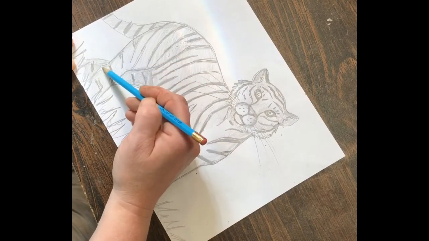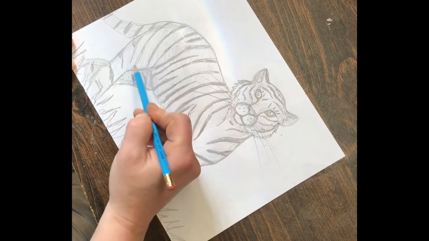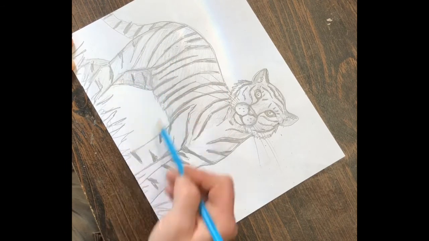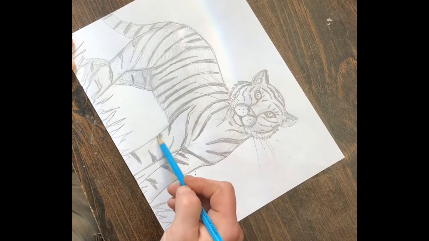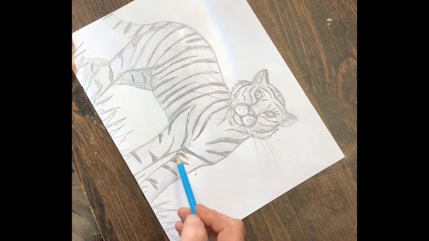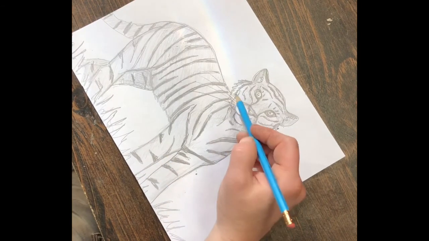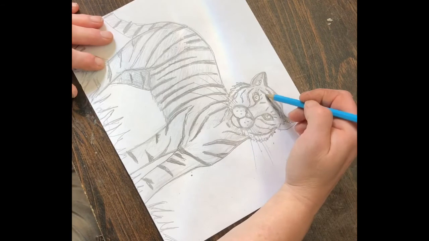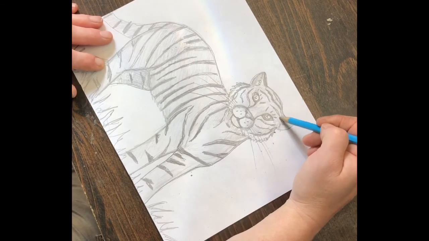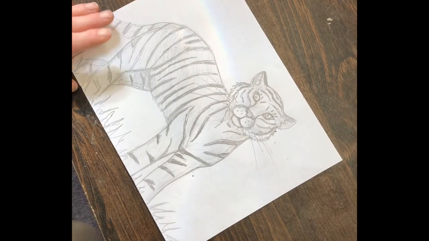The edges around shapes like the muscular areas of his legs. A little definition with some shading there. Parts of his face. And that's it.